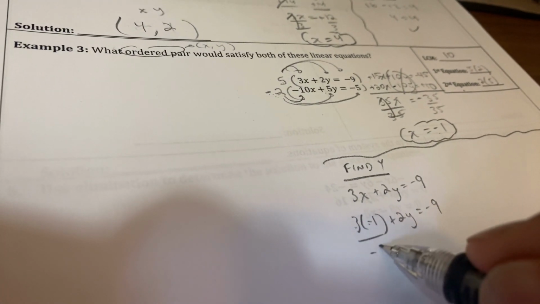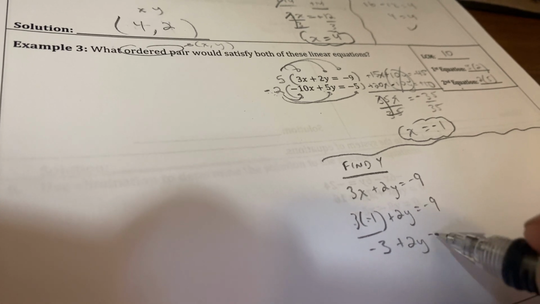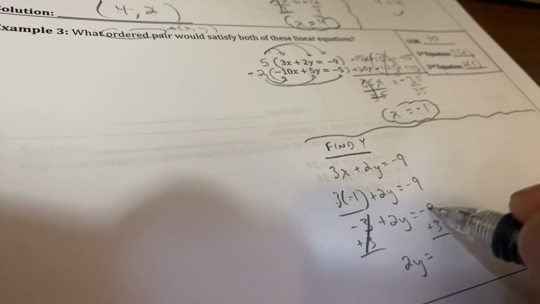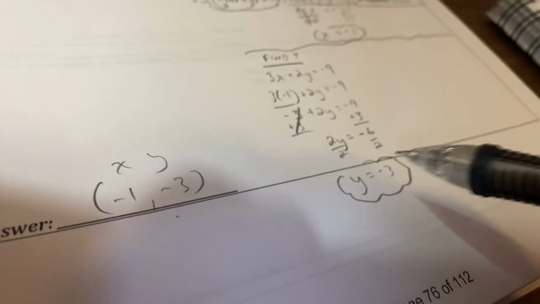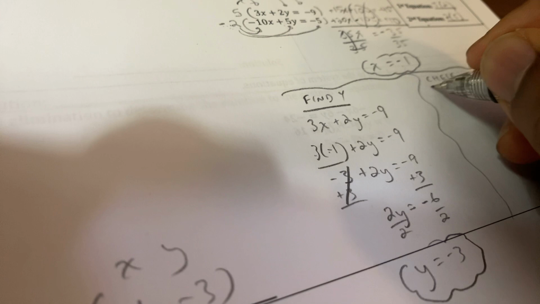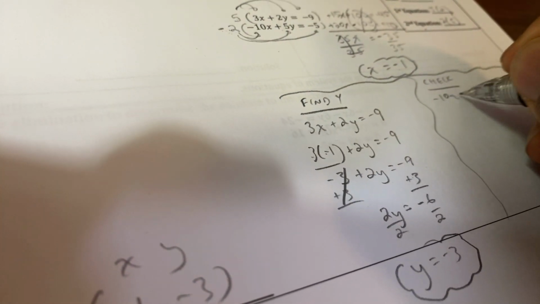3 times -1 is -3. See if you can do the next step on your own. Isolate y. Add 3 on both sides. Cancels out. 2y equals. Well, I know I'm going to have a negative. 9 minus 3 is 6. Y equals -3. Now, before I go, my answer is -1 comma -3. Make sure you label that just to check. Okay. I'm going to check my work by substituting. Since I used the top equation to substitute, I'm going to use the bottom equation to check now.